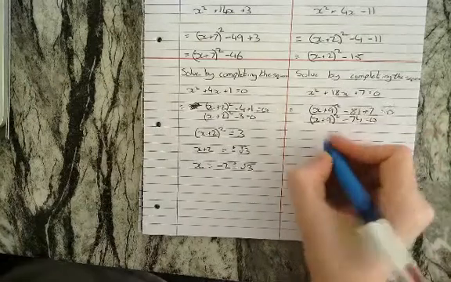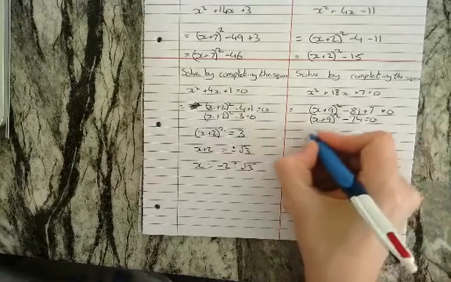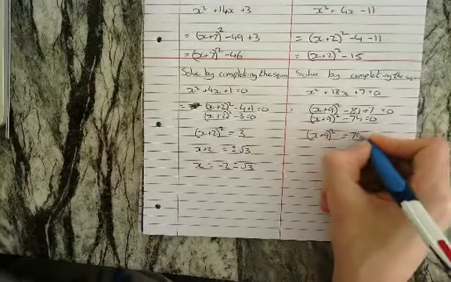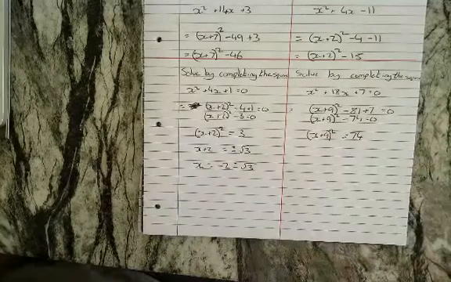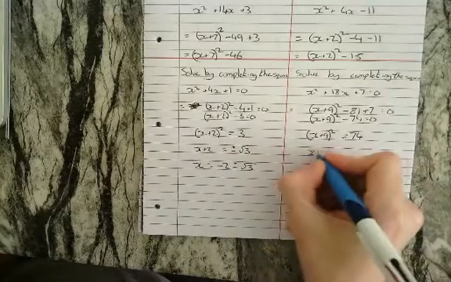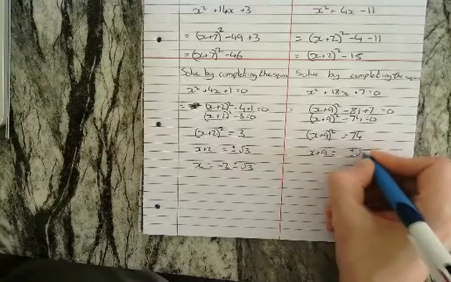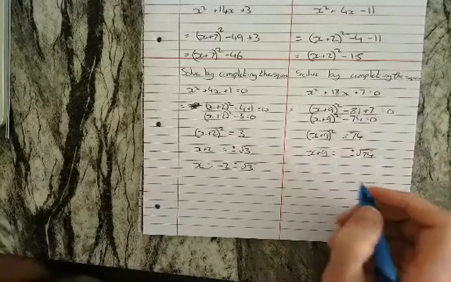So the next steps as before, we'll bring the minus 74 over first. So x plus 9 all squared equals 74. Square root out that squared, so x plus 9 equals plus or minus root 74.